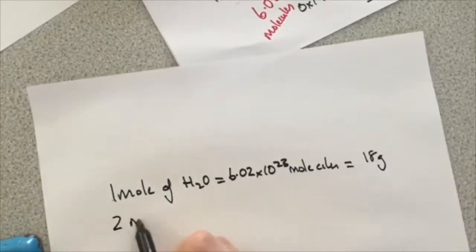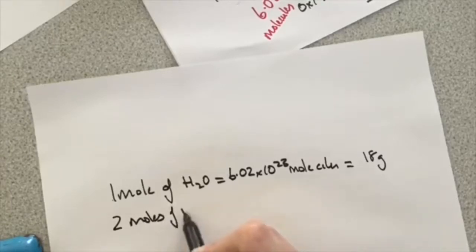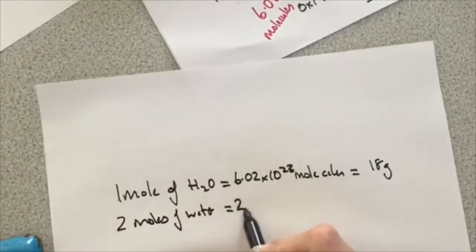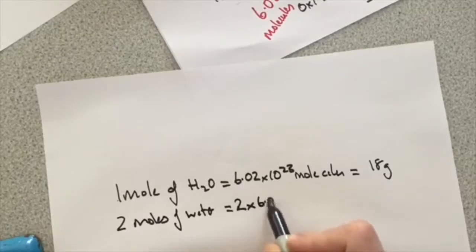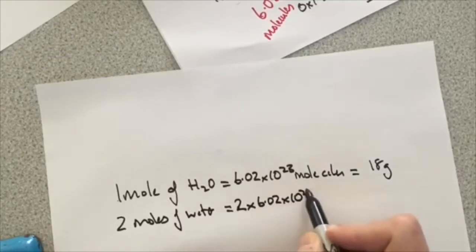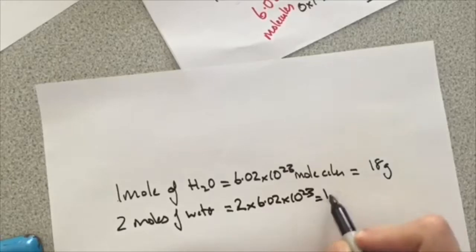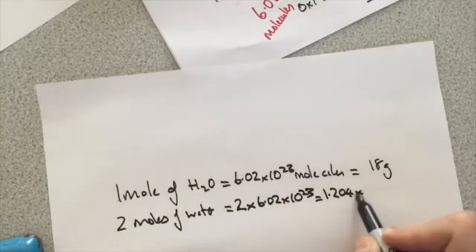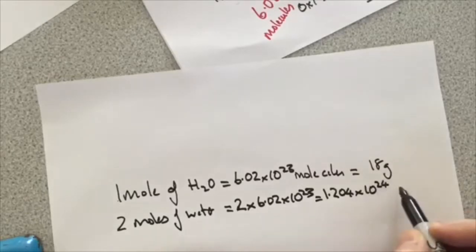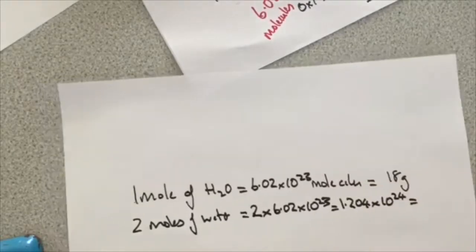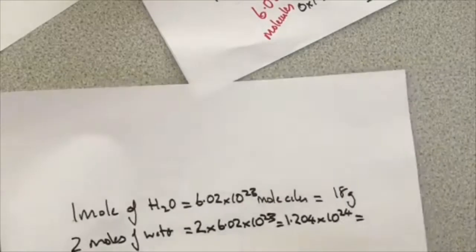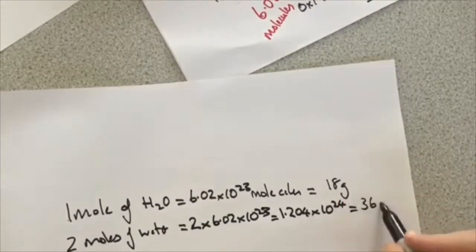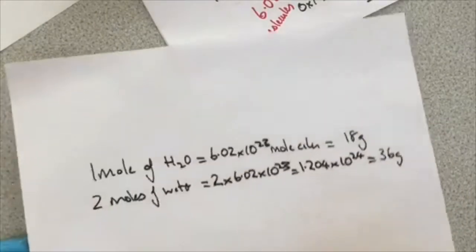If I was to have 2 moles of water, that would give me 2 lots of Avogadro's constant, so 2 lots of that many molecules, which is going to be 1.204 times 10 to the 24, and that is going to equal 18 doubled up, because it's 2 moles, which equals 36 grams of water.